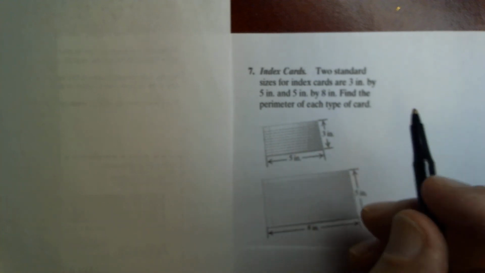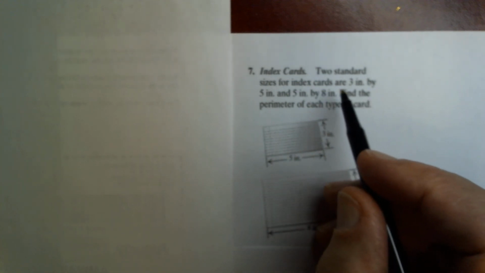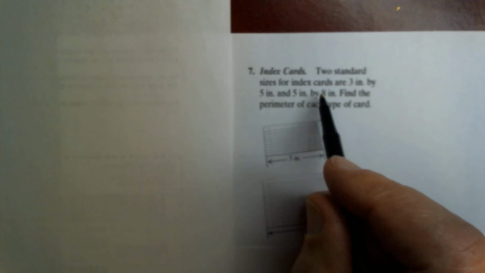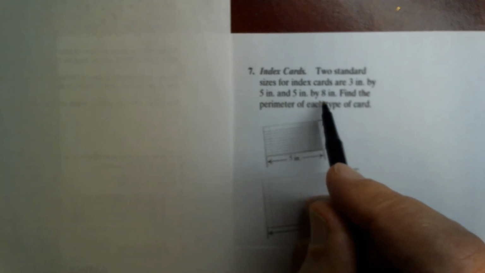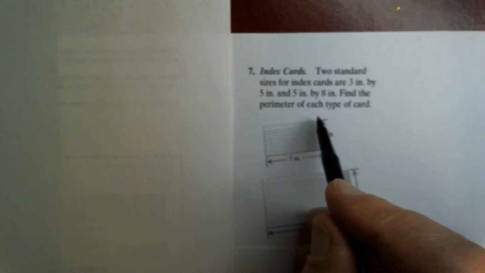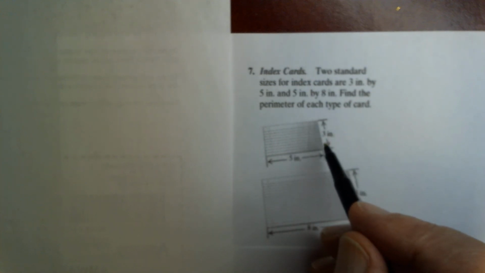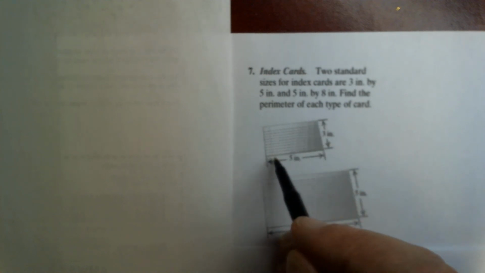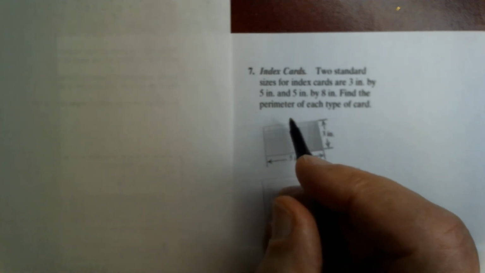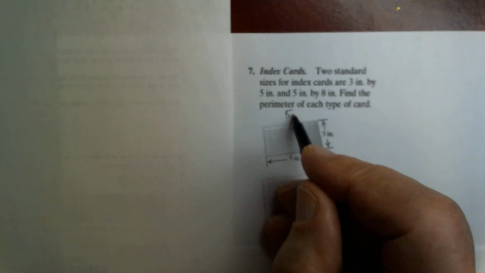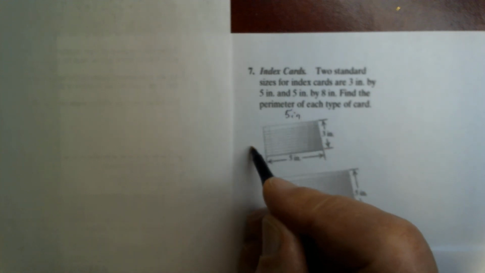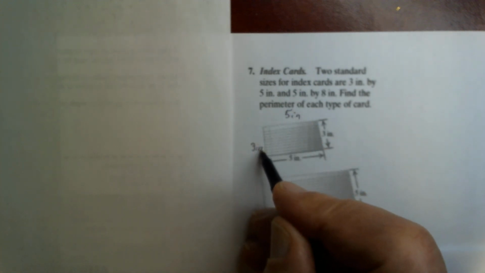For example, number 7, we look at index cards, and it says 2 standard sizes for index cards are 3 inches by 5 inches and 5 inches by 8 inches. Find the perimeter of each type of card. Well, let's look at the first one, 3 inches by 5 inches. That also means we have 5 inches on top here, and we have 3 inches on this side. So we have to remember that.